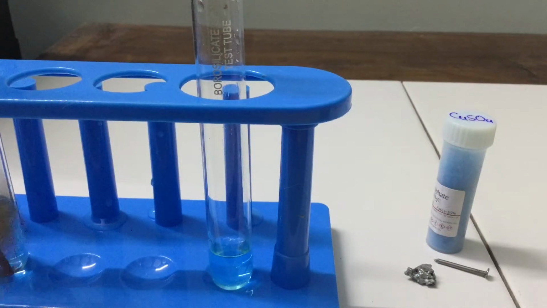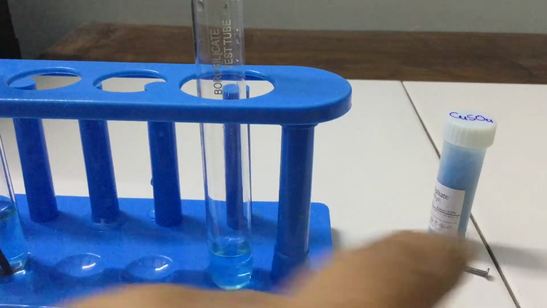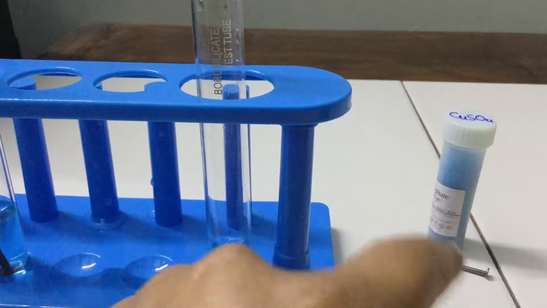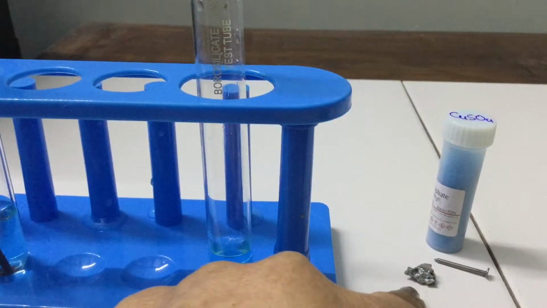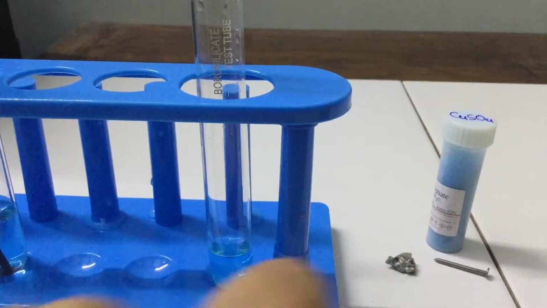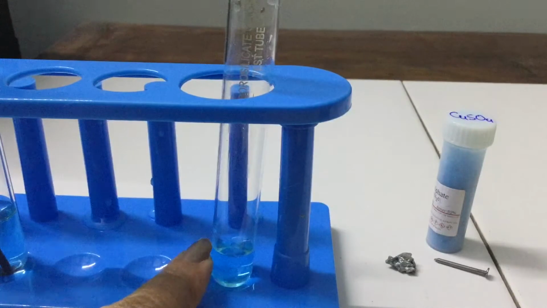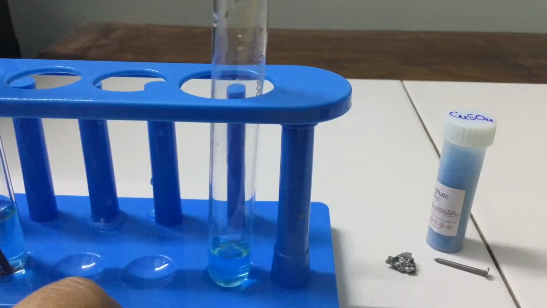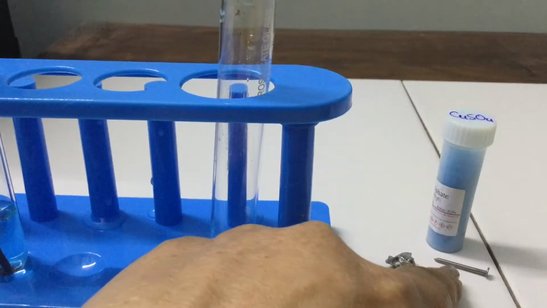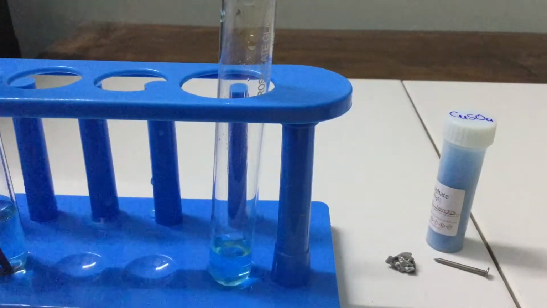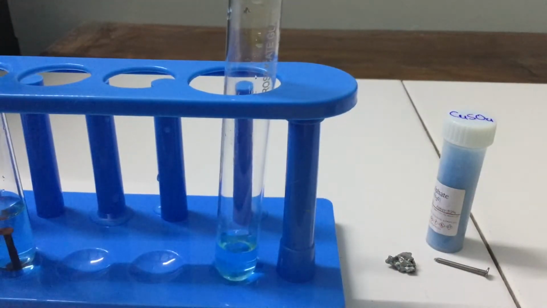In this experiment, we are going to see the reaction of copper sulfate with iron and zinc. This is copper sulfate, this is an iron nail, and this is zinc. Here I have prepared the copper sulfate solution. When we add the iron nail to the copper sulfate solution, this is the result which we get.